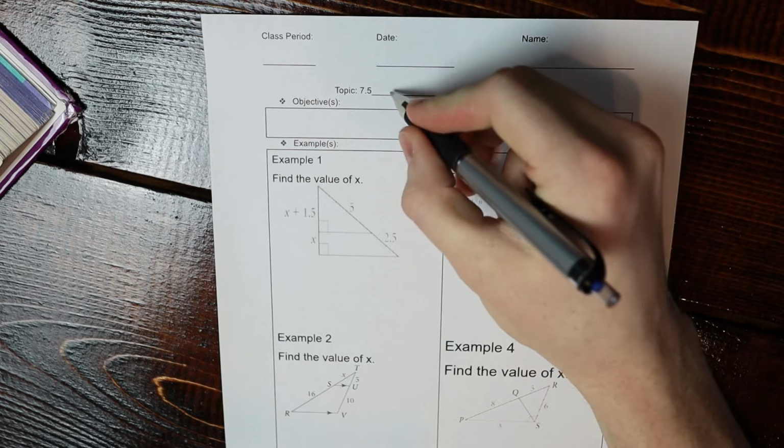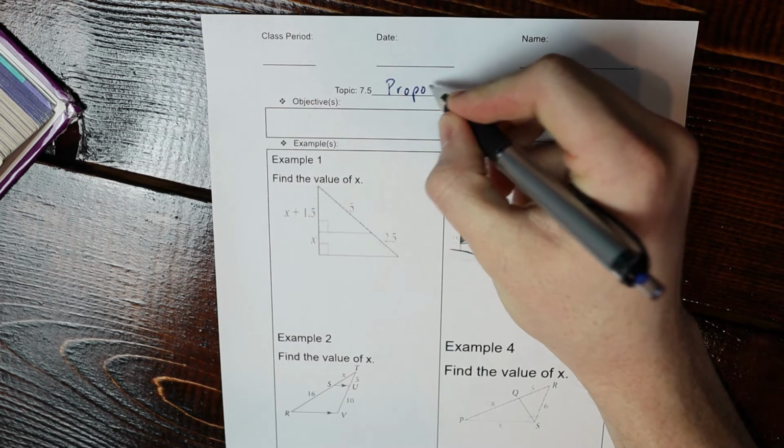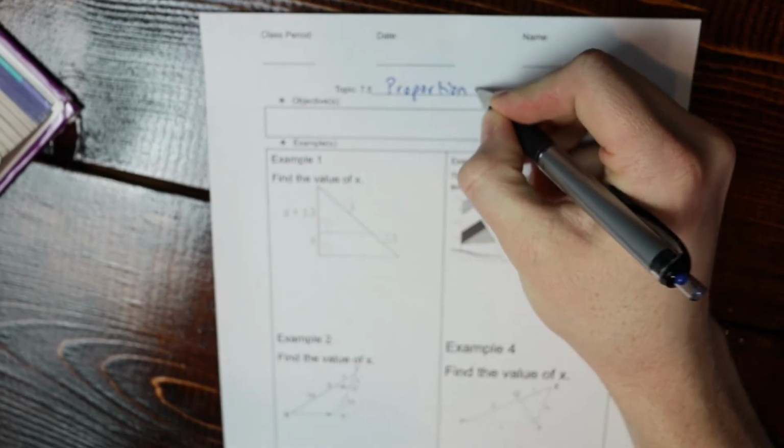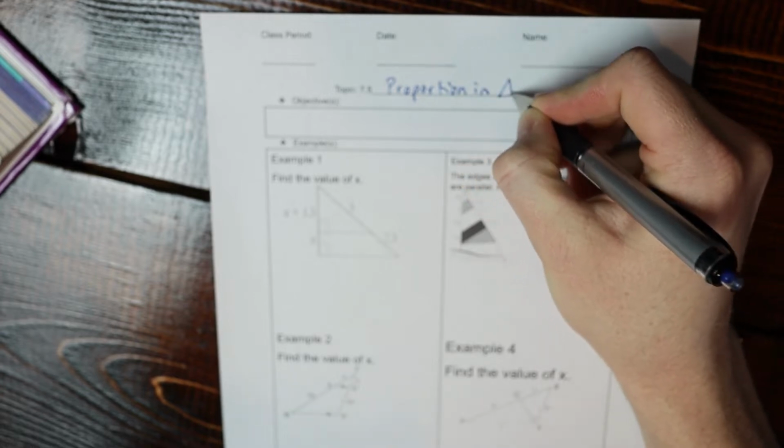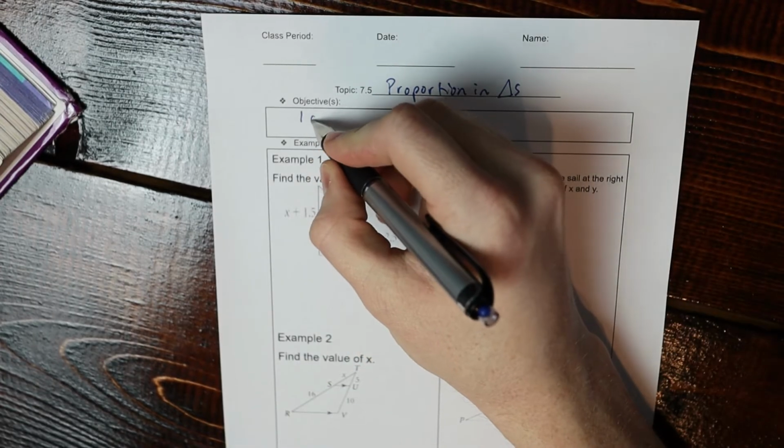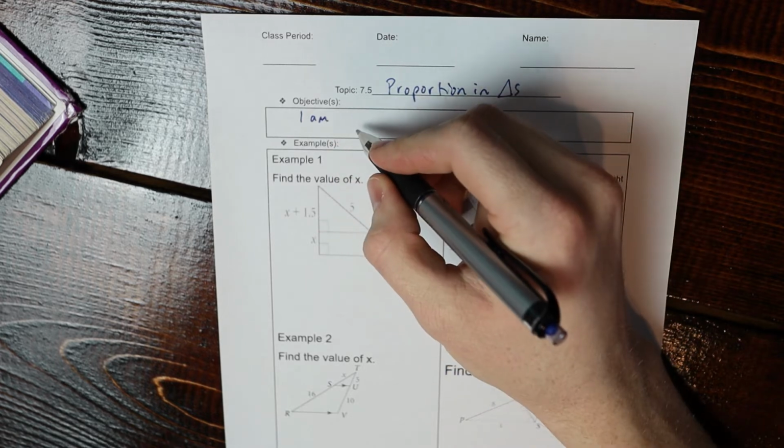Topic 7.5 is called proportions in triangles. And this will probably be a bit of an easier lesson because I got a little trick to show you.